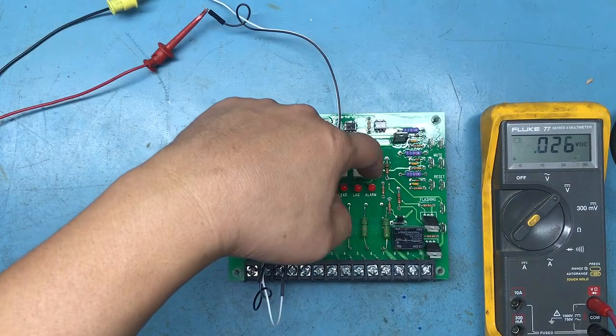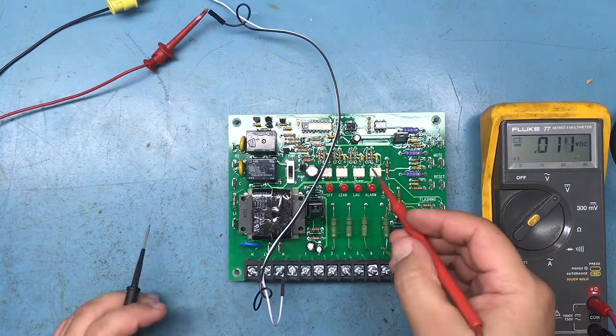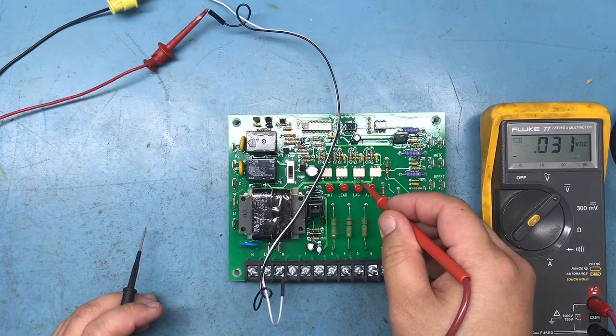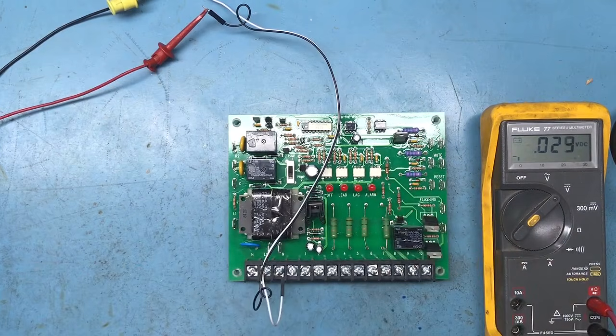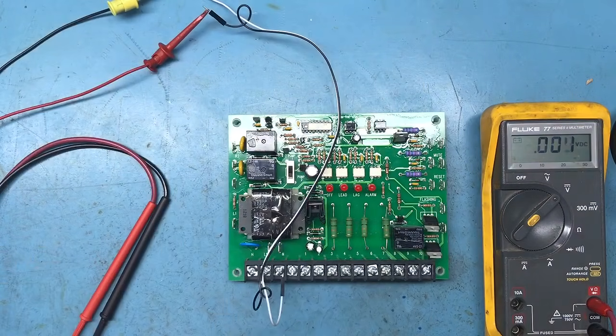I could probably test these optos. More likely pin 1 is my positive and that is my ground, and that's probably going to drive my LEDs on. I could test these on here, or I could test with another method. I won't go into that because it's going to take too long to set up. But that is basically how you will power up. And I'm going to show one more thing, and then I'm going to cut this short because I've already gone too long.